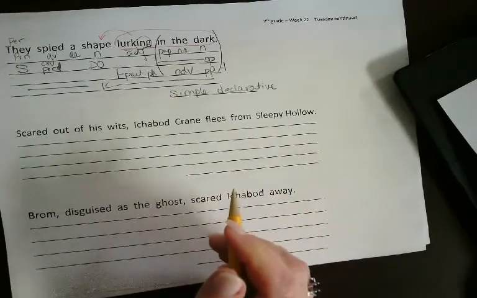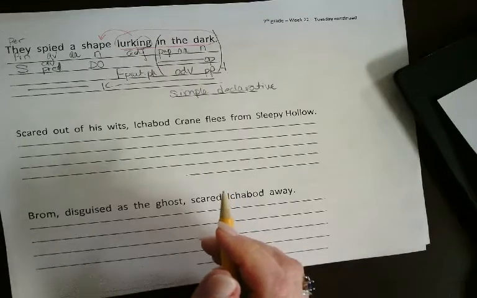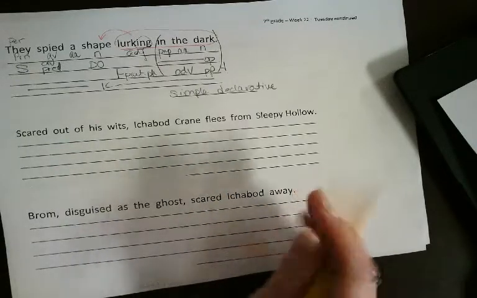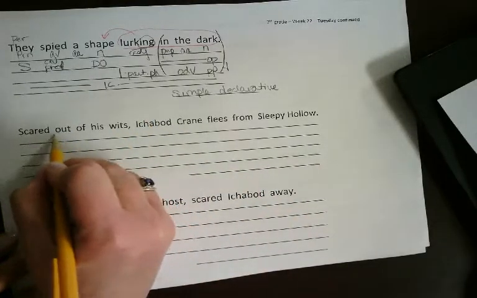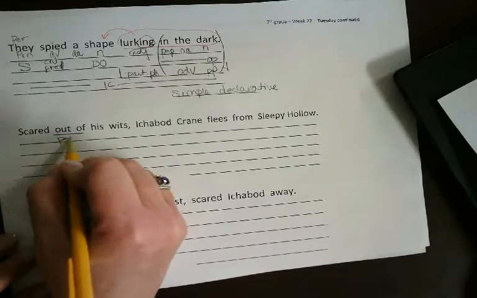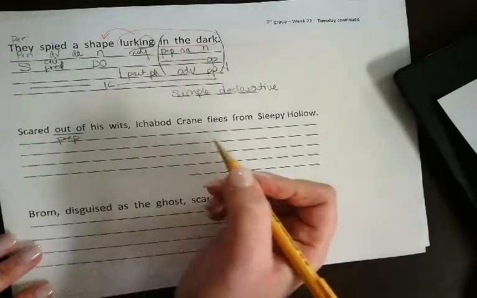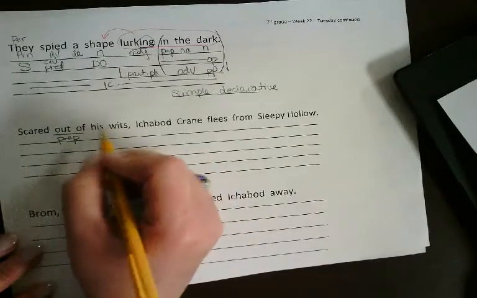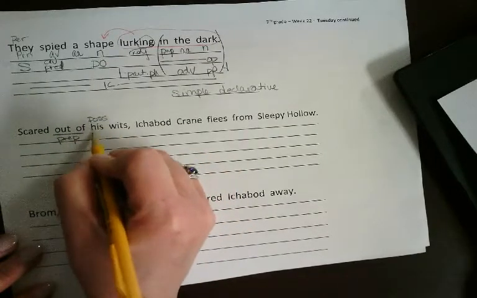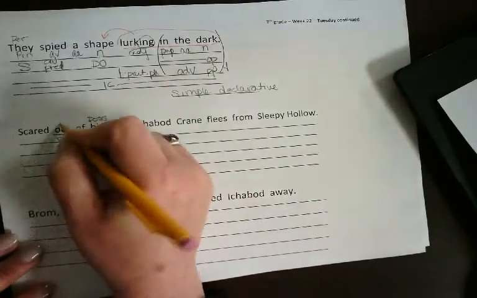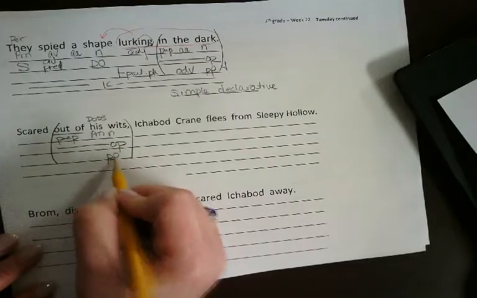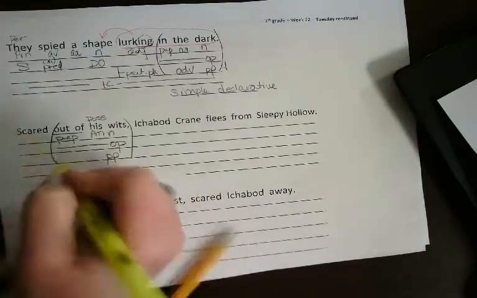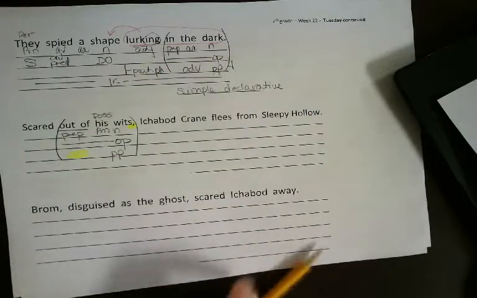I'm going to skip scared. I'm pretty sure, given that all of these are probably the same, it's probably a participle, but I always like to be convinced first. Out of is what we call a combined or compound preposition. Out of is a compound preposition. His is a possessive pronoun, and wits is a noun. Okay? Finish my prepositional phrase. Object of the preposition. Again, it's modifying scared, so I really don't know what that's going to be, and I have a traffic signal right there. Okay, I'm just making notes as I go.